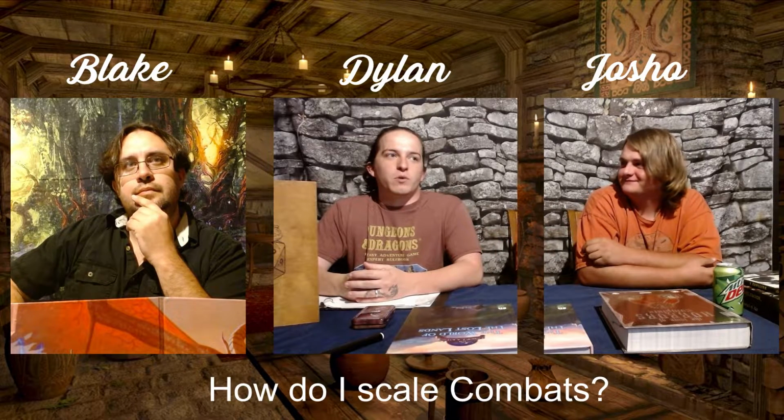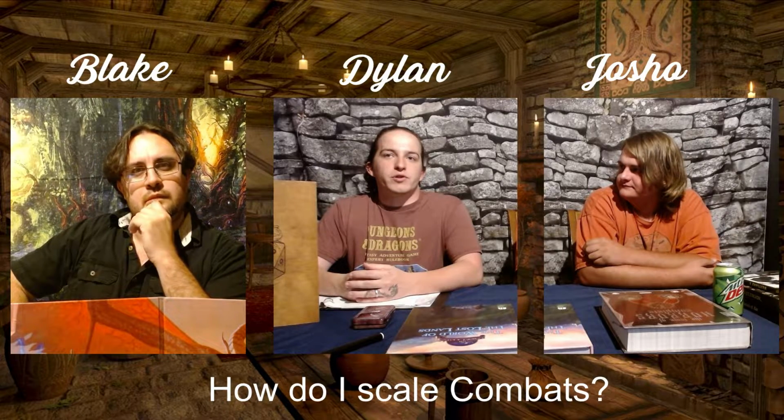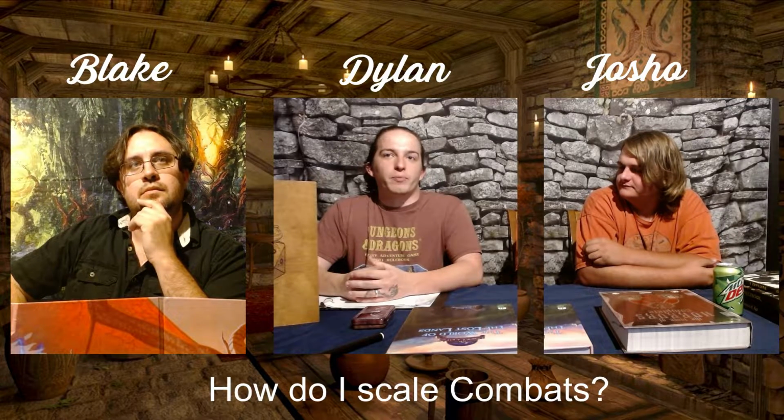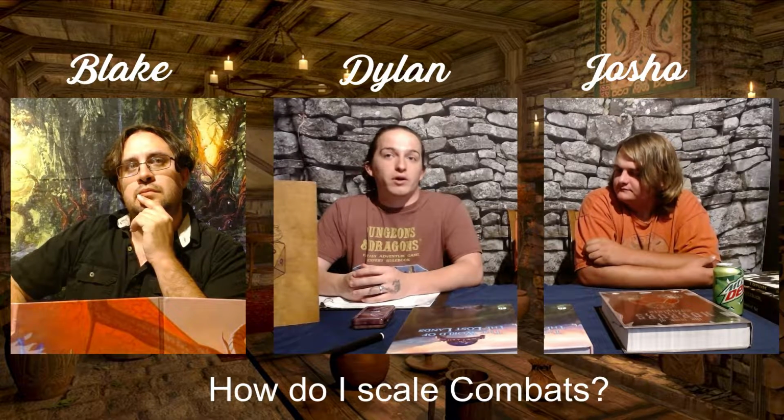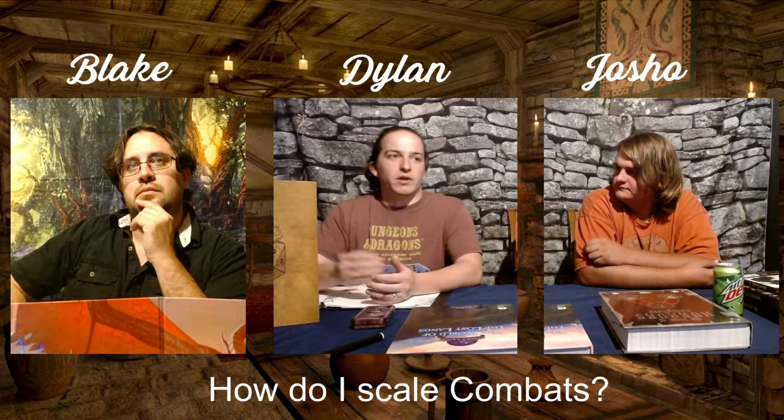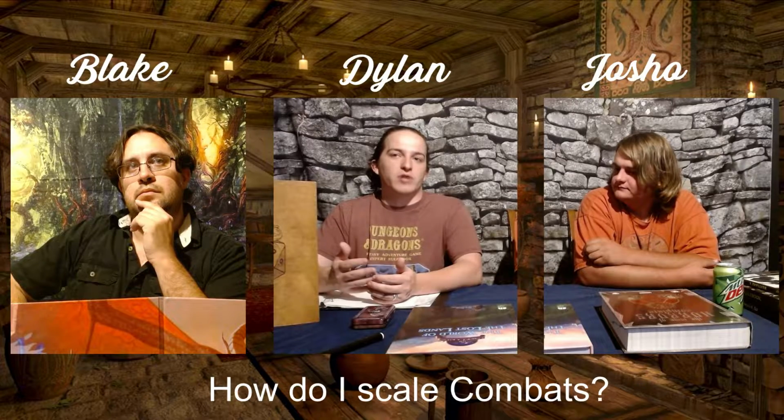But basically, what you want to do is start with the total number of creatures being usually the total number of players in your party plus 3 or 4. Also keep in mind that in order to do this, you need to accurately know what your party's challenge rating is. A good encounter will usually be within 2 or 3 points of an equal challenge rating.